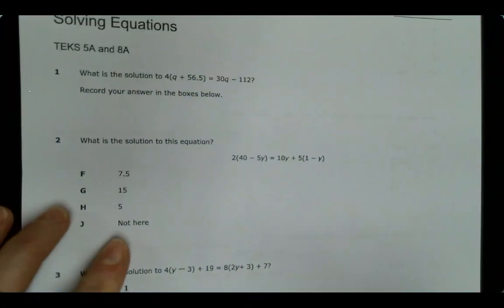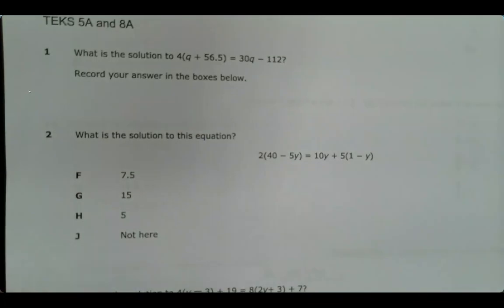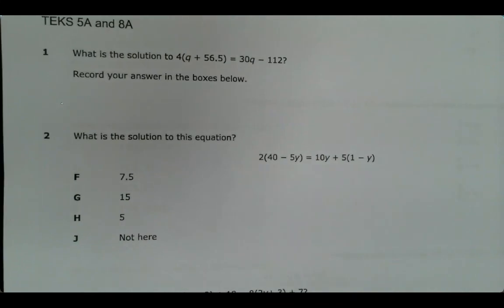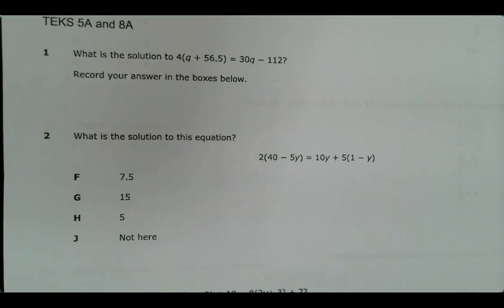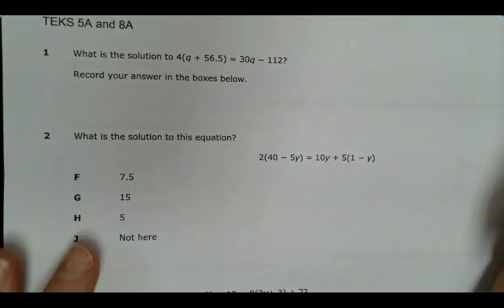So let's look at number one. Number one is a free response. It's not multiple choice, but it asks, what is the solution to this equation? The variable is q. But to find the solution, you're finding what x equals or what q equals.